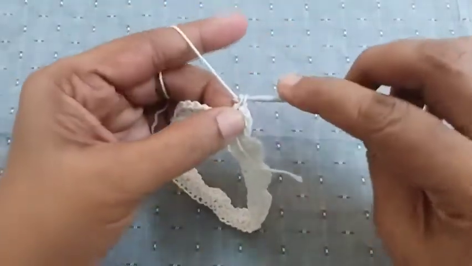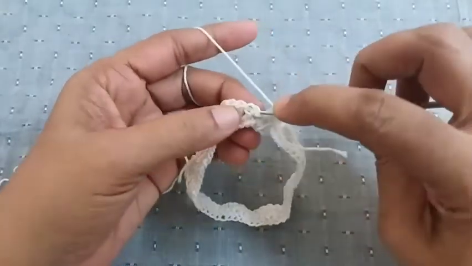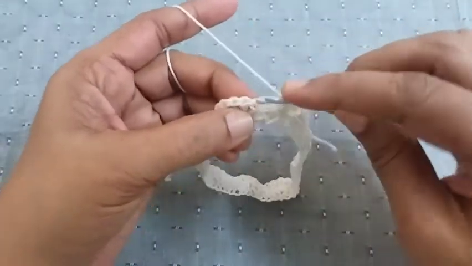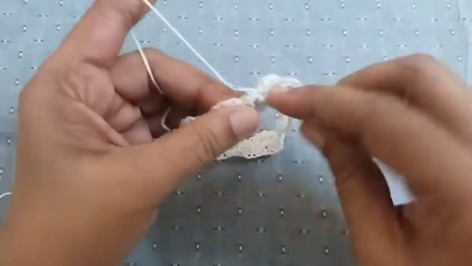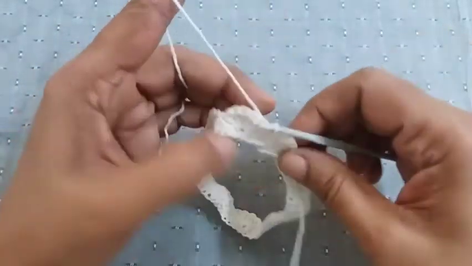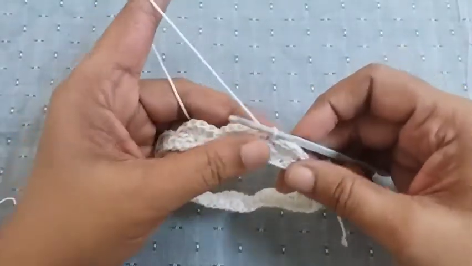Now slip stitch into the first single crochet. Okay, first single crochet, slip stitch into the first single crochet. Okay, now we have to make V stitches. Next round is V stitches.